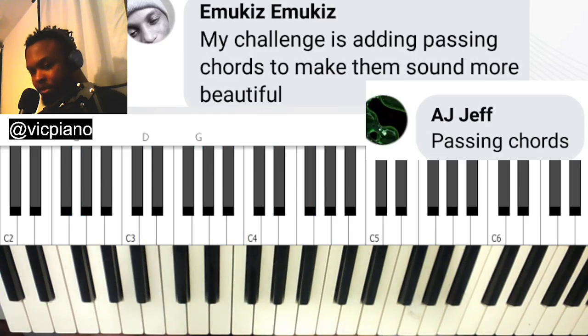Okay, that apart, let's go straight to the business. So what are passing chords? Passing chords, to my definition, you can have several definitions, is defined as the chord you hold before you go to your chord of actual intention. Now, I'm being detailed in explaining this because I see a lot of people have this issue, you understand? So make sure you watch to the end.